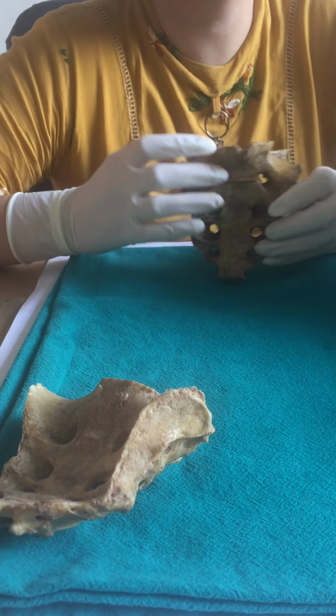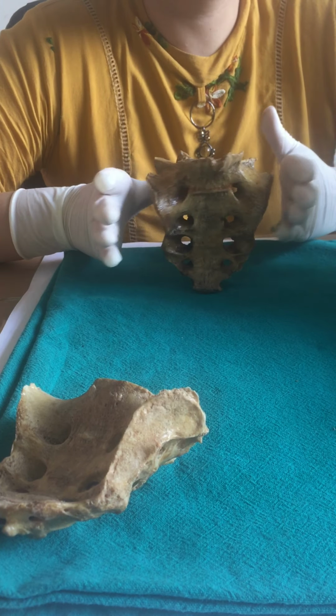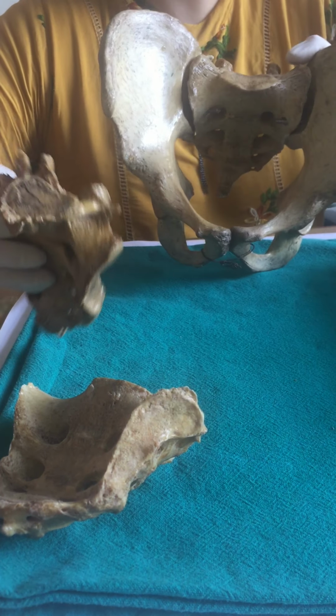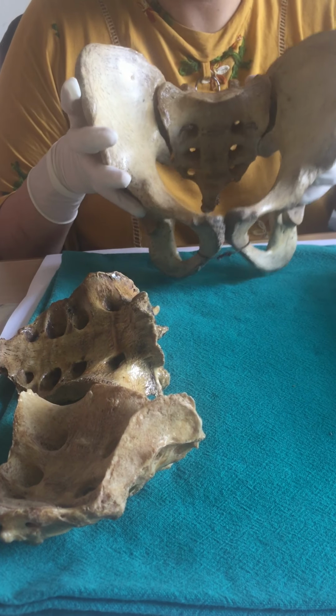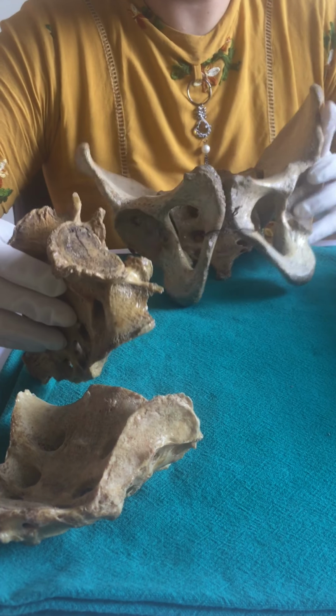So sacrum is a triangular bone which articulates with the hip bone on both sides, right? I'll show you the articulated hip bone with the sacrum which forms the pelvis. This is sacrum. On both sides we have the pelvic bone. I will also show you how it articulates individually.